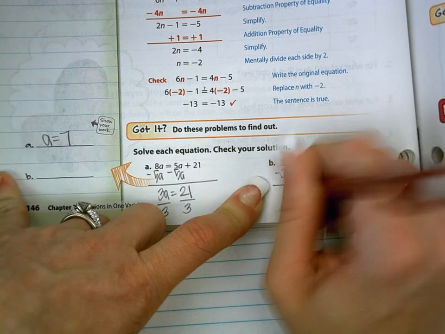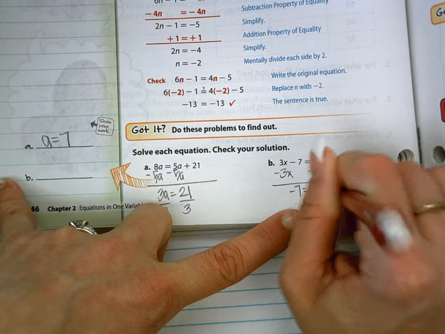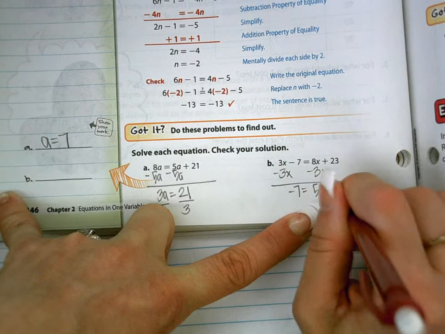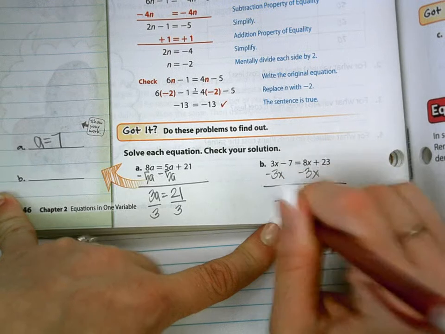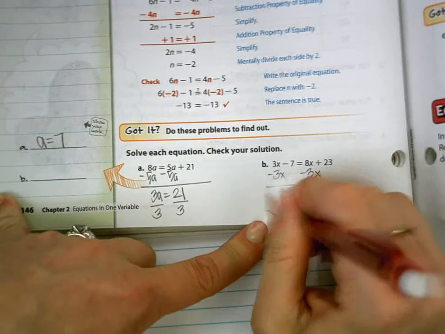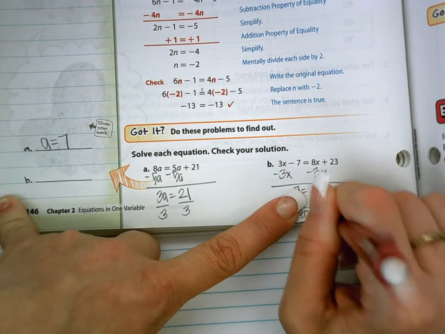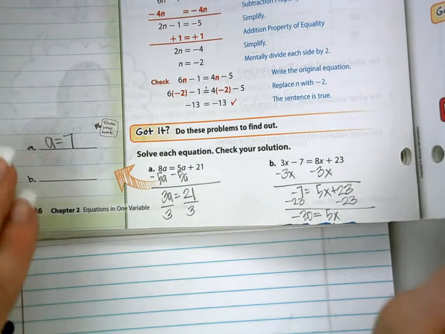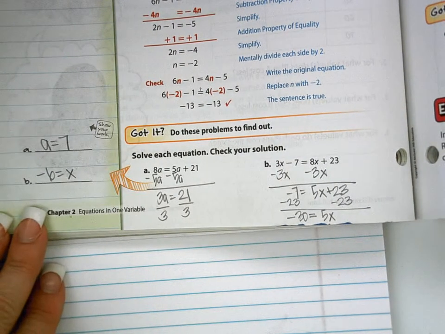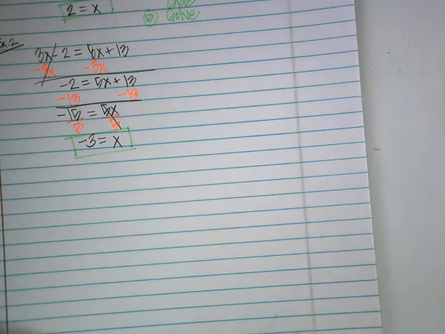That would leave you with negative 7 equals 5x plus 23. Then we move the 23. And negative 7 and negative 23, those are both negative, so you're really adding. So negative 30 equals 5x. And then if you divide both sides by 5, you should get negative 6 equals x. Good job. Okay, anyone have a question on how we did any of these?